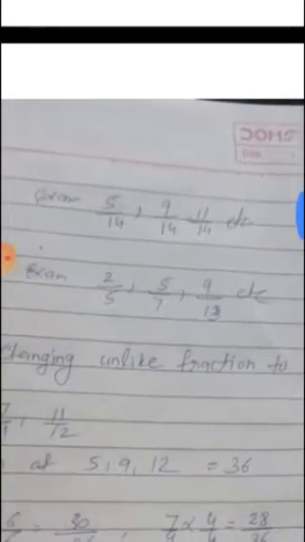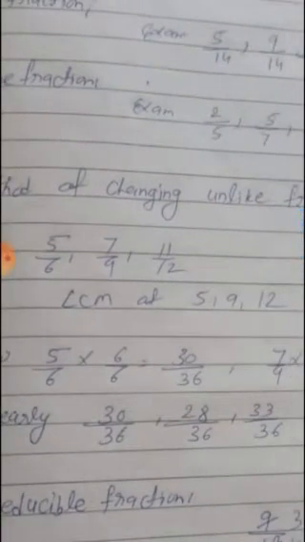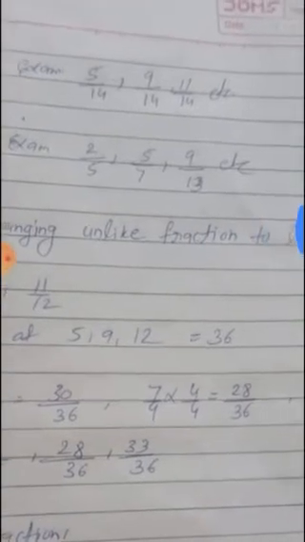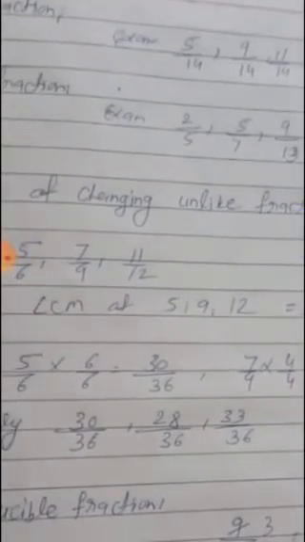Like fraction. Fractions having the same denominator but different numerators are called like fractions. Now see an example 5 by 14, 9 by 14, 11 by 14. Here numerator is different but denominator is same. It's called the like fraction. Next one, unlike fraction. Fractions having different denominators are called unlike fractions. 2 by 5, 5 by 7, 9 by 13, etc. Here numerator and denominator both are different.